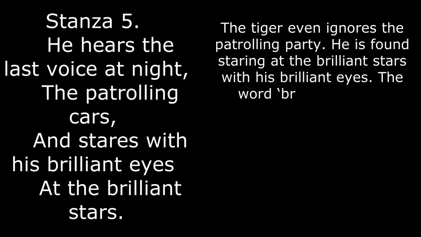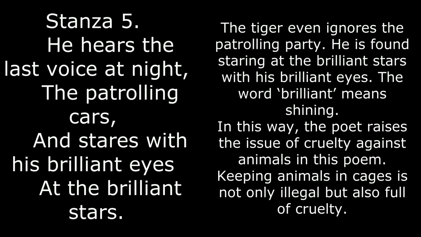The tiger even ignores the patrolling party. He is found staring at the brilliant stars with his brilliant eyes. Here, the word brilliant means shining.